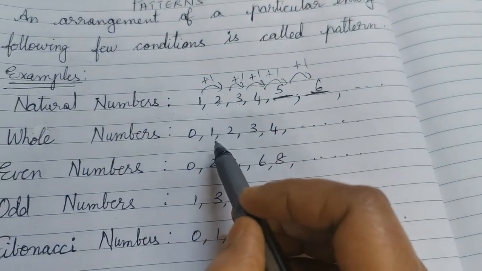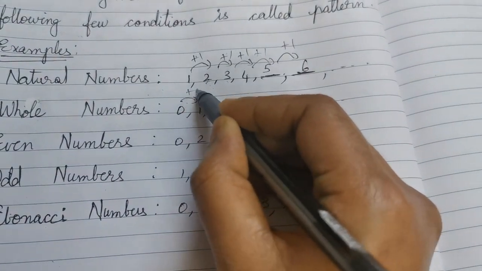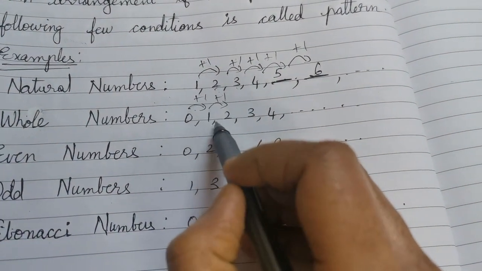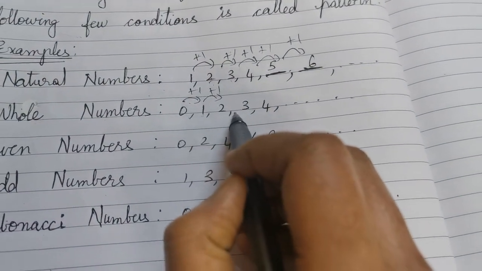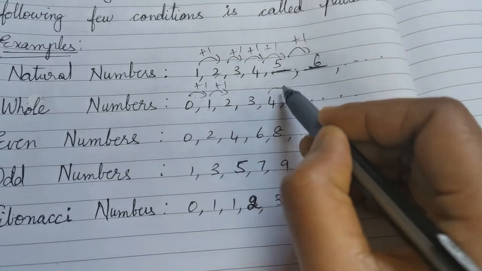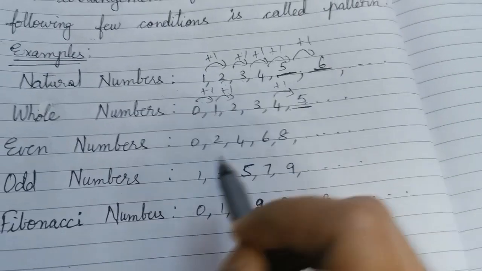Now whole numbers, we know that it begins with 0. So again here it is getting increased by 1. So here also it follows the condition, add 1 to the previous number to get the number. So to get the next number, I will add 1 to the previous number, 4 plus 1. So the next number is 5.